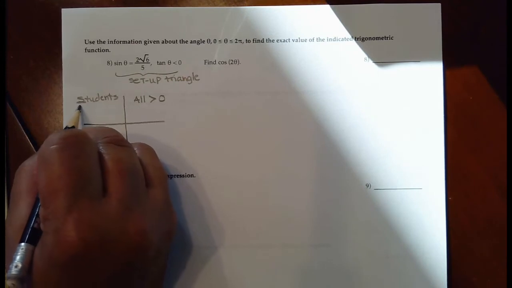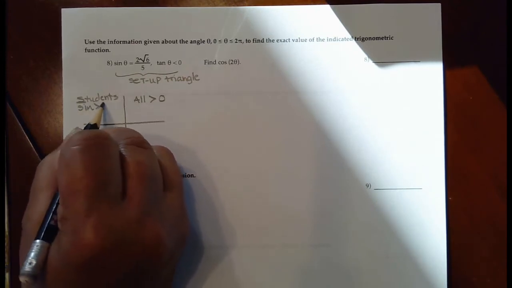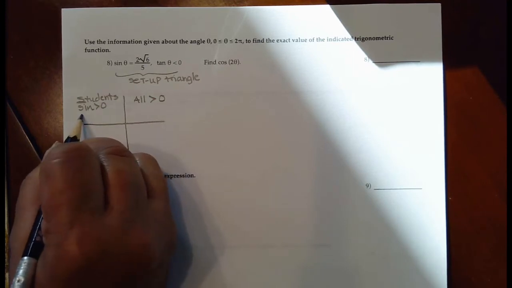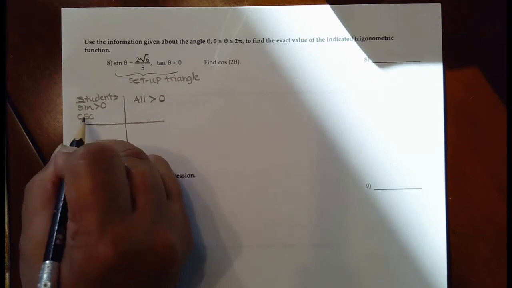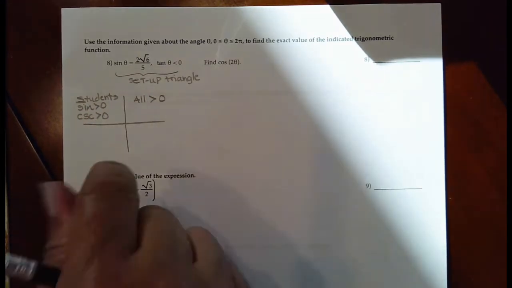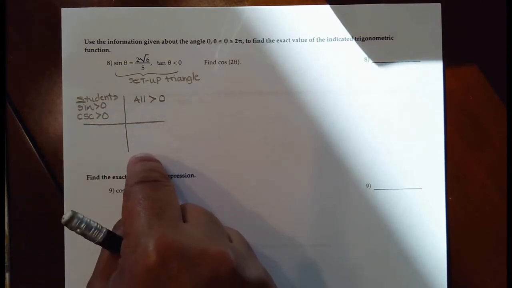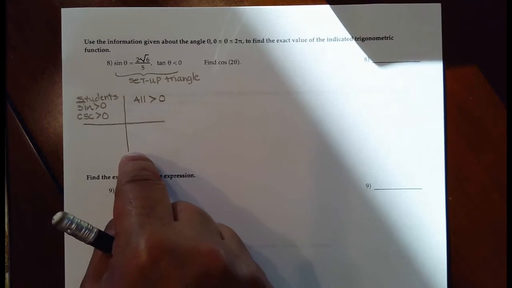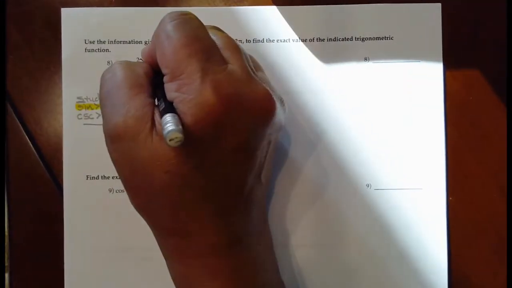So the first letter reminds us of the trig function sine. So therefore sine is positive, and also cosecant is positive. And that's because cosecant is made up of nothing more than sine, so it would have to be positive also. Now I would continue with all students take calculus, but I've already discovered the quadrant that I need to be in. Here the sine is positive, just like what you see right here.